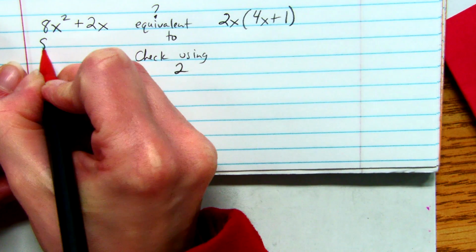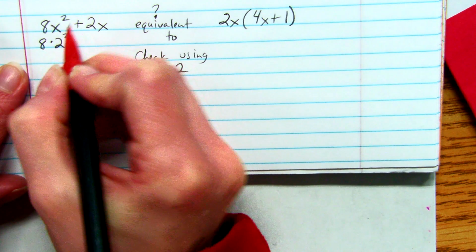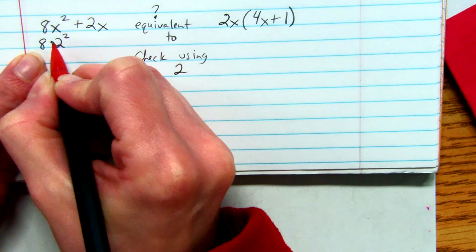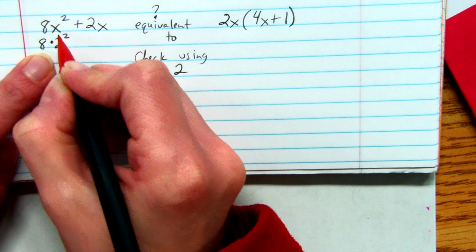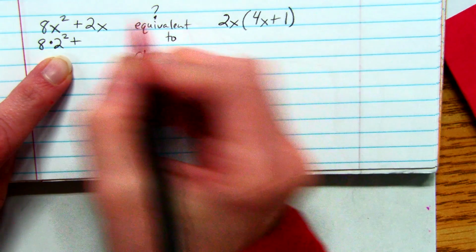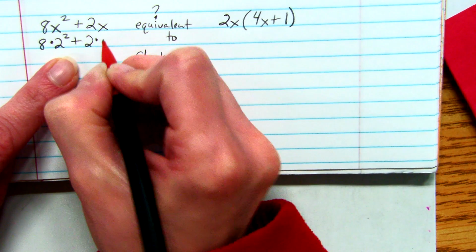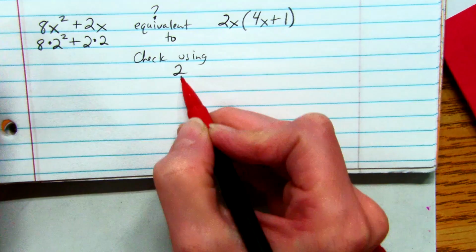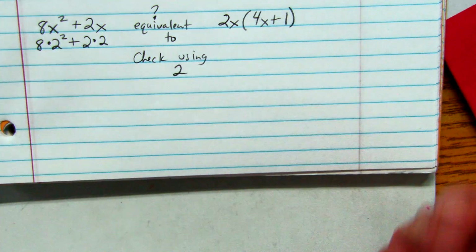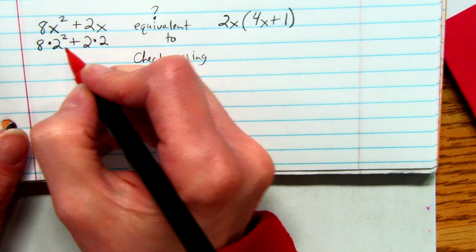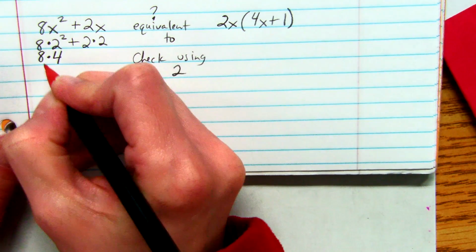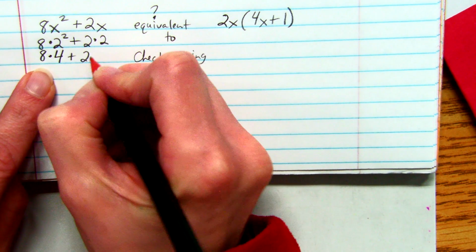So this is going to be 8 times 2 squared. Whenever there's a number and a letter next to each other like that, there's always a times between, so you can write that little times sign. Or you can use parentheses like we've done in the past, but I think that was confusing some people, so I'm just going to use the times sign. And then I will have plus 2 times 2. So where this x was and where that x was, I put in a 2. Okay, I don't have any parentheses. My next step would be exponents. So 2 squared is 2 times 2. That's 4. And I still have the times 8 and the plus 2 times 2.